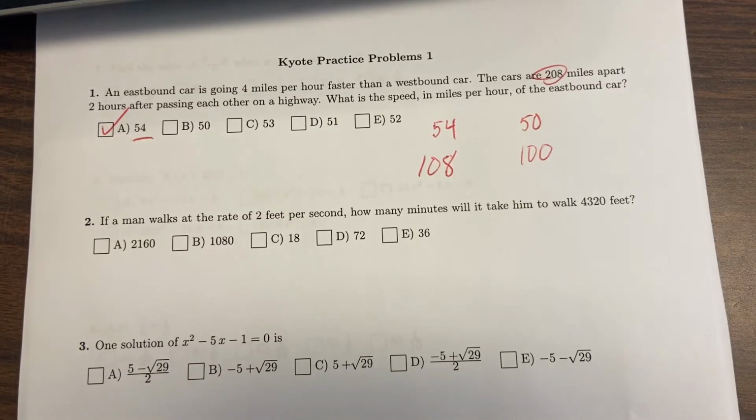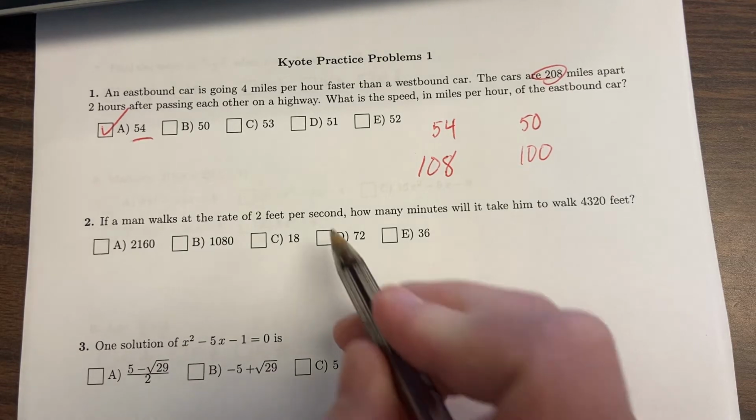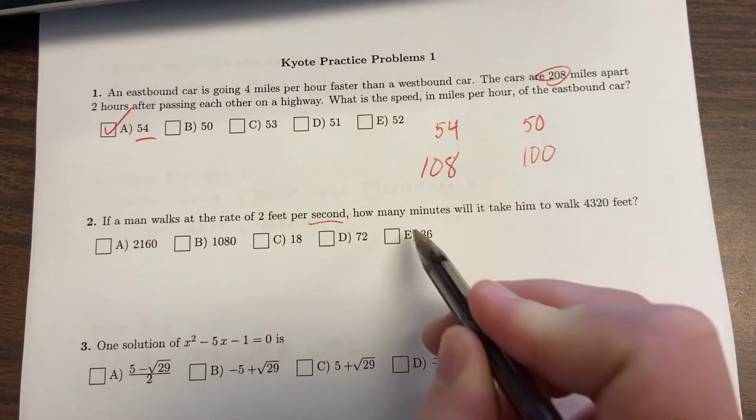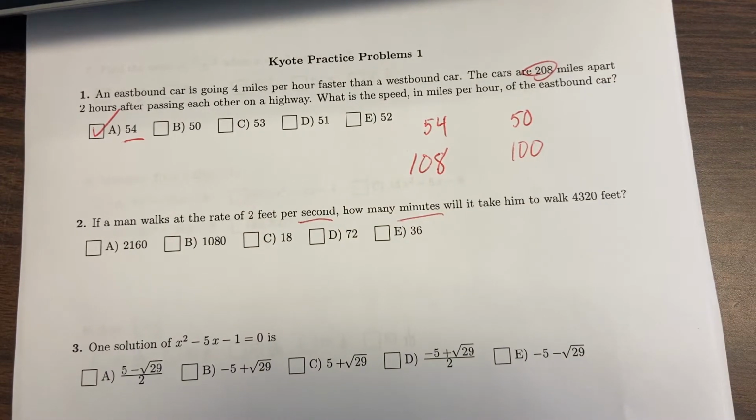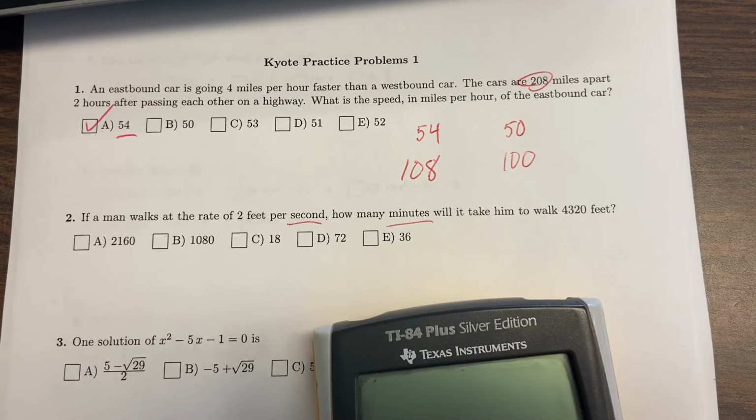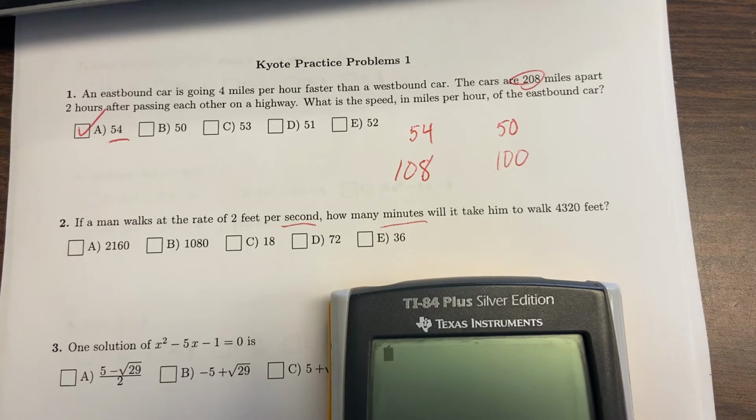Number two, if a man walks at a rate of 2 feet per second, how many minutes will it take him to walk the 4320 feet? So this is a unit conversion. It wants us to convert seconds to minutes. So if we went 4,320 feet, let's figure out how long we went in seconds.